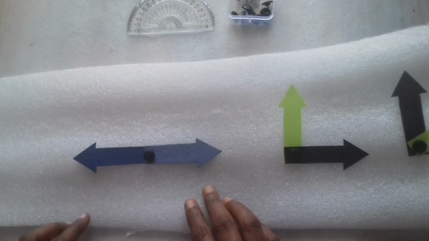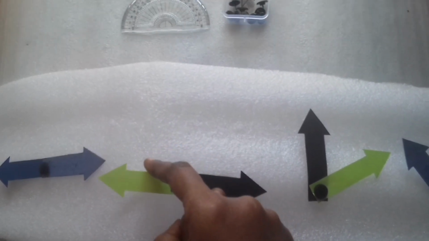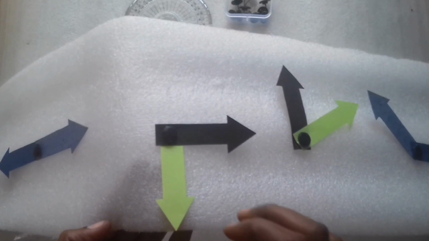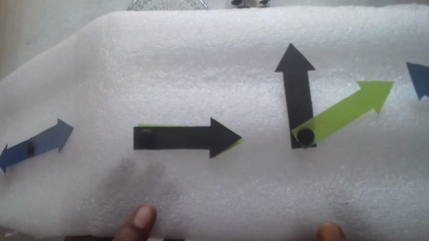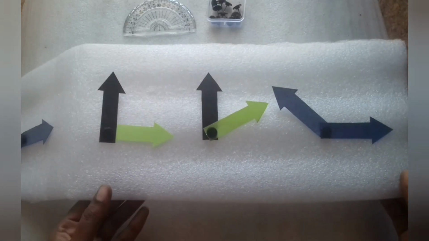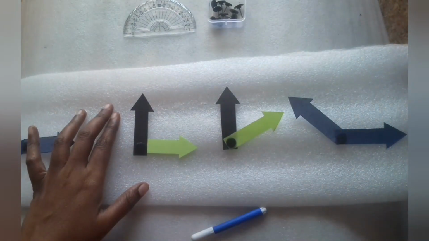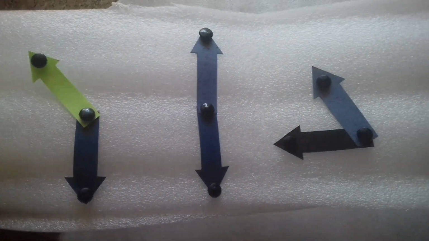Have fun exploring angles. You can even ask them to rotate the paper arrow like this and let them answer the type of angle they have created. Before giving the scenarios, they must know what is acute angle, right angle, obtuse angle, straight angle, reflex angle and complete angle, which is 360 degree.